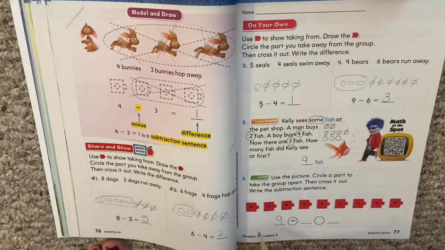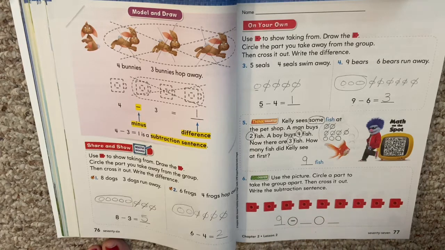Okay, so we have to think, if we have 9 and we take some away, how many are we going to have left? So here's 9. You can do this on your own if you want. So if you want to pause and do your own, you can. But I'm going to show you how I would do this. So I'd like to take 5 away because I like 5. So I'm going to take away 5.